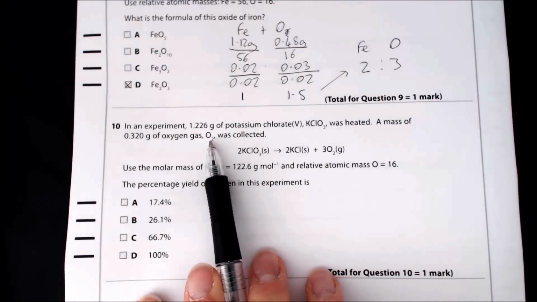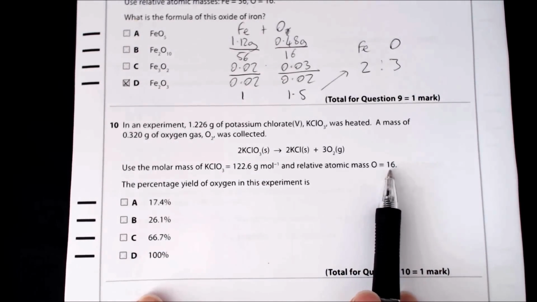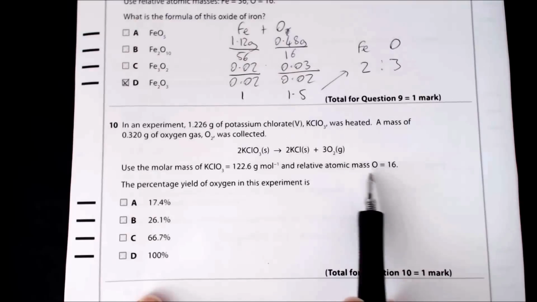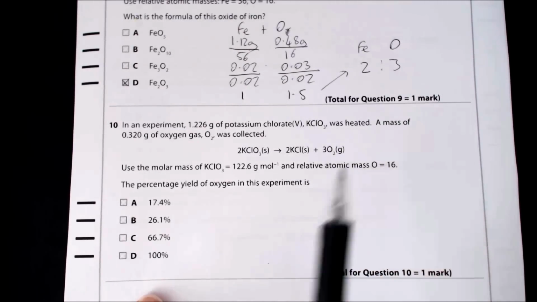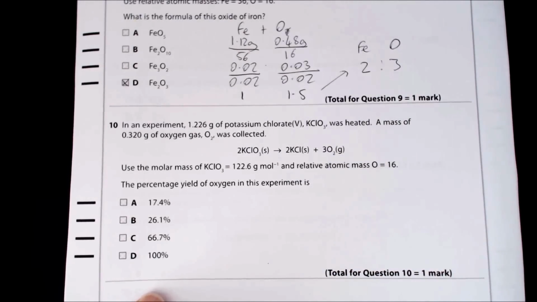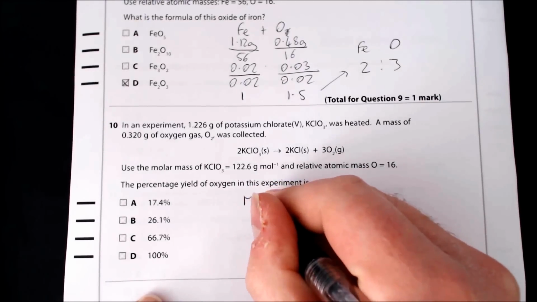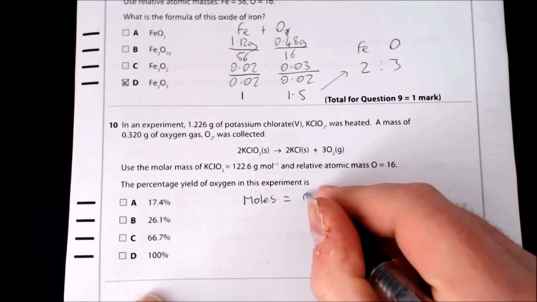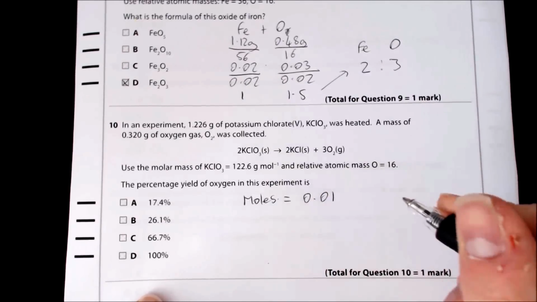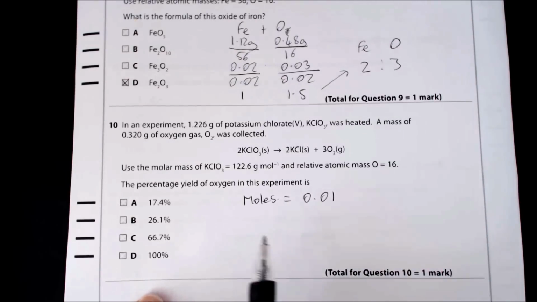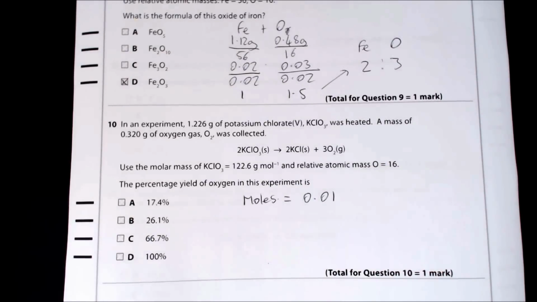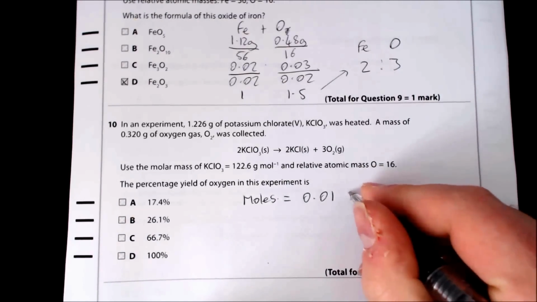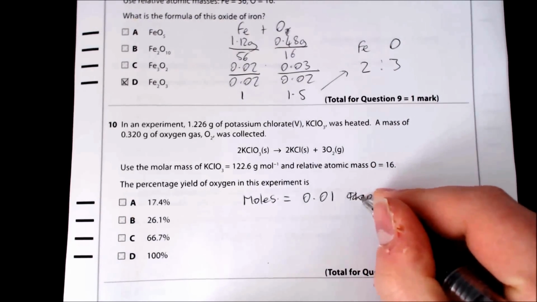And we can work out the relative atomic mass of oxygen, which is 16. Remember, we've got 2 of these, so that has to be 32. And so therefore, the number of moles of oxygen that I worked out previously, just before, you should get to be 0.01. So remember, when you're working out percentage yield, you must use the number of moles. So this is the number of moles of oxygen. This is the theoretical. This is the actual yield.